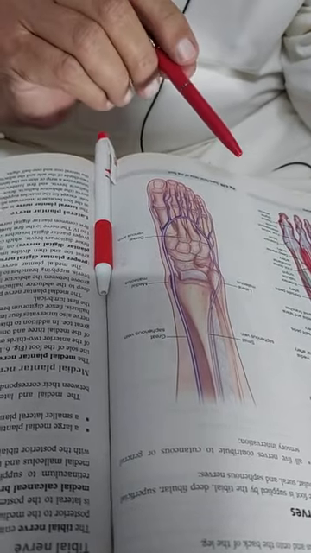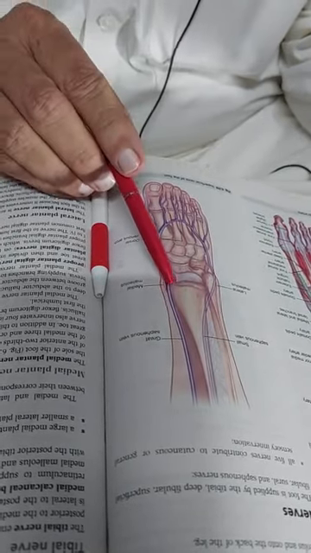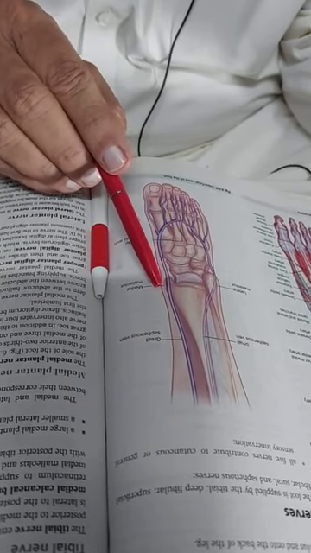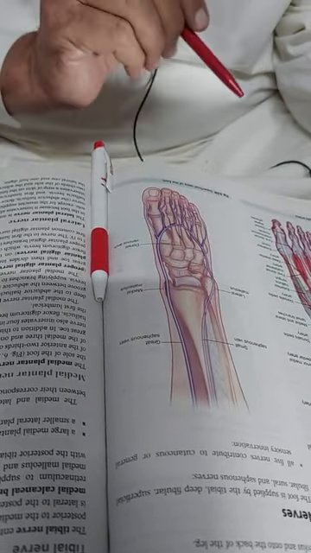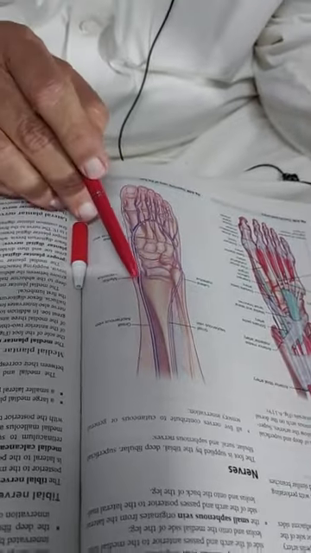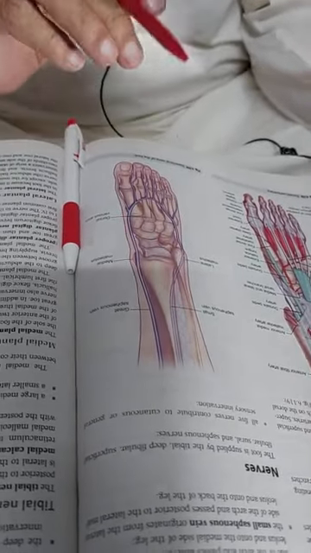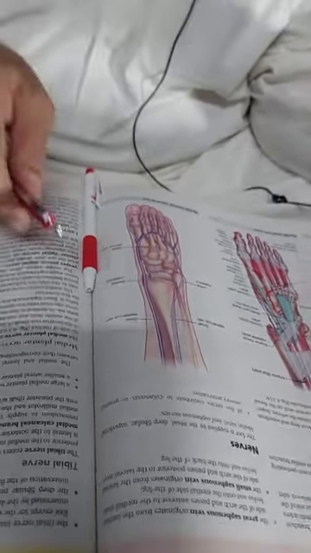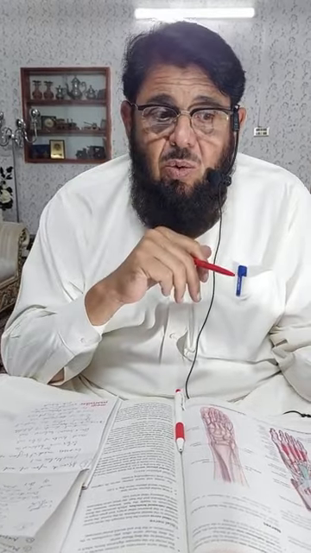And note this point, that over here the long Saphenous vein, lying just anterior to the medial malleolus, is very easily accessible. And note the point, if a patient comes in a shock condition and all the veins are collapsed, what do you do?